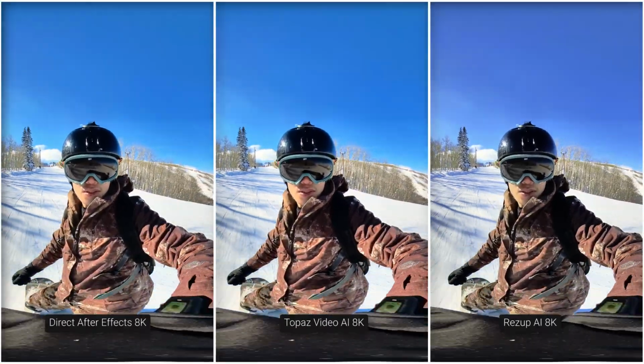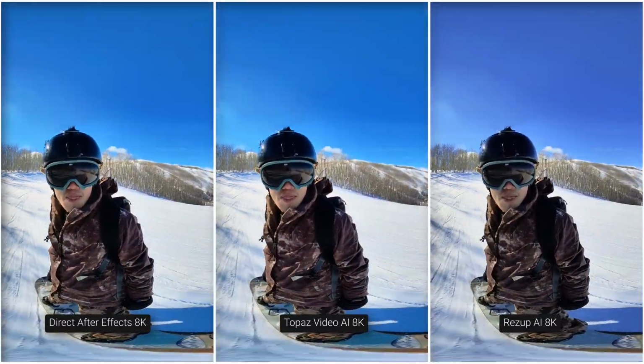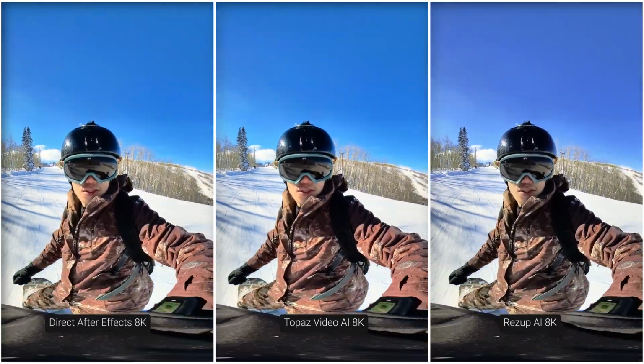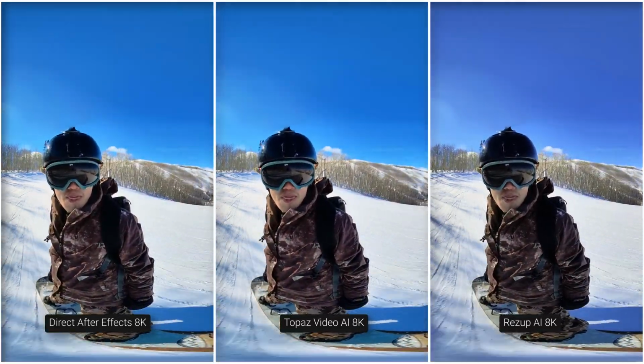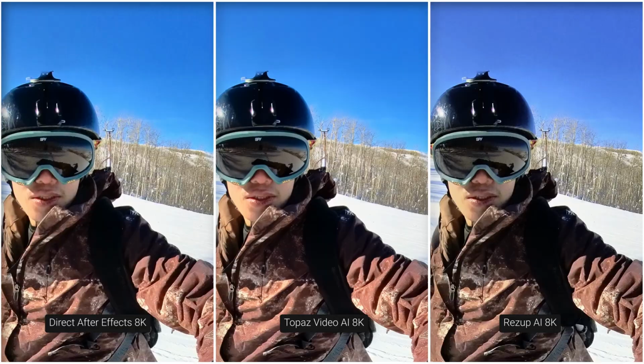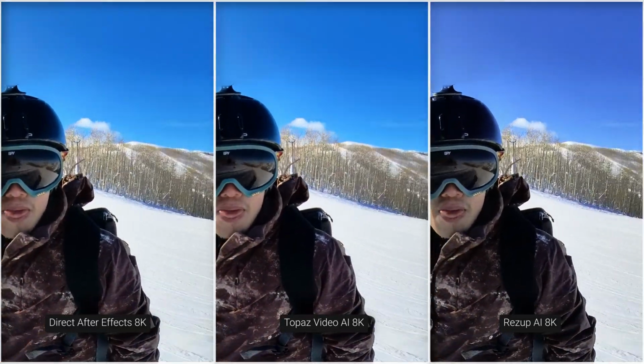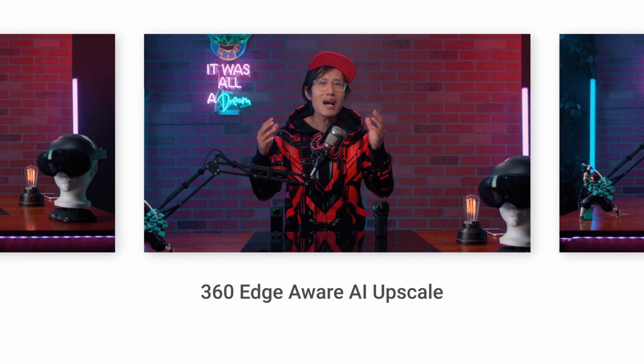Here we have three 8K results. From left to right, we have just the direct upscale, Topaz Video AI, and REZup. Zoom in 200% into the tree behind me, and we see more details in the REZup result. It is not because REZup AI is better at recovering details, but because REZup used the original source 6K video. No matter how good Topaz AI is, it cannot recover something that is completely lost due to extra compression. Another advantage for 360 video editing particularly is 360 edge awareness.